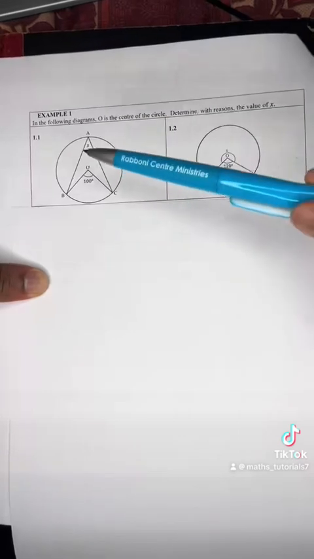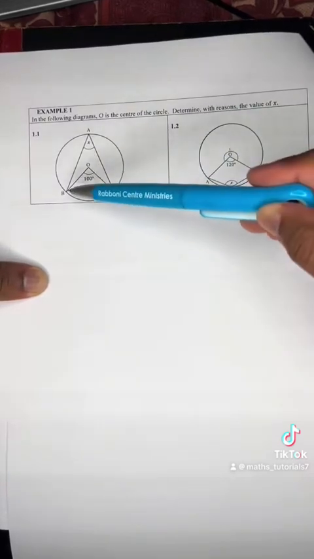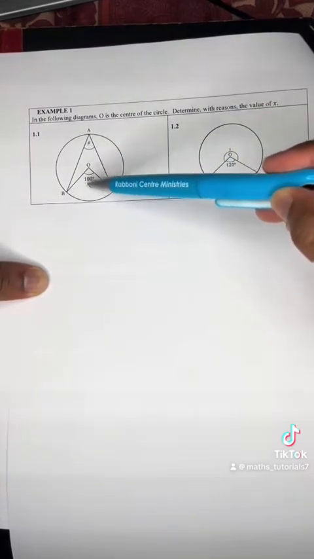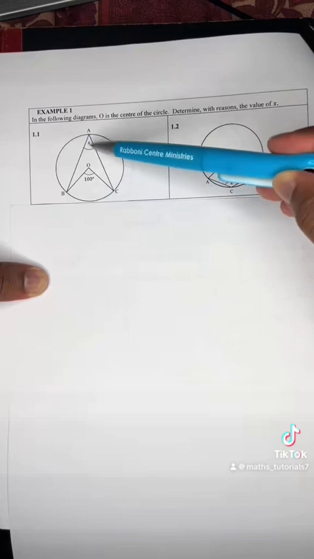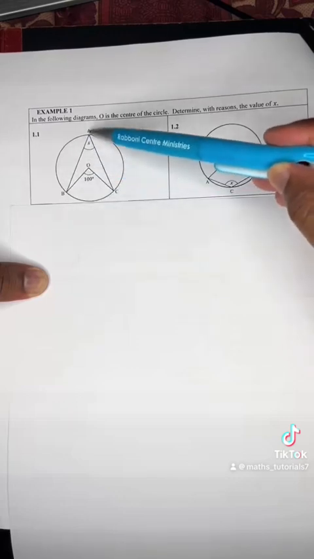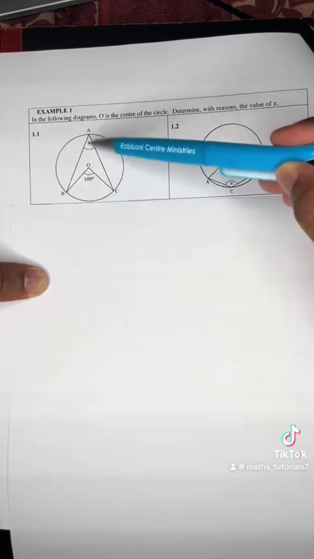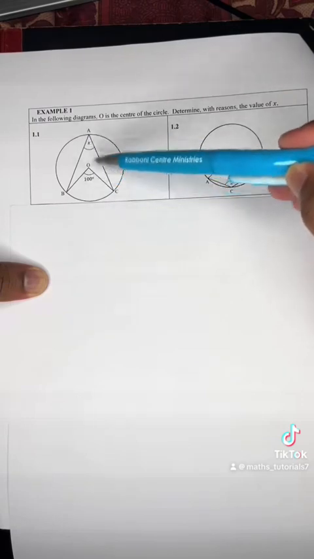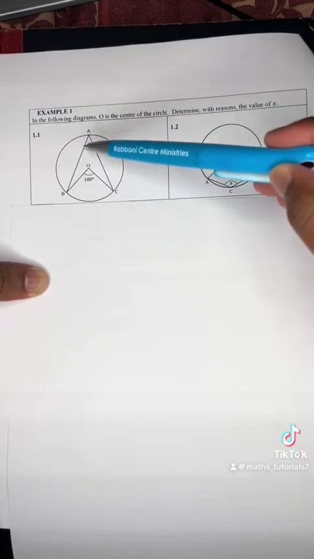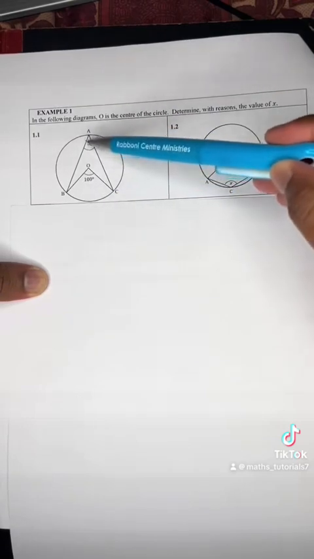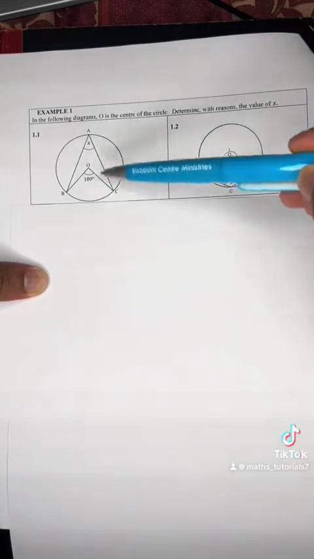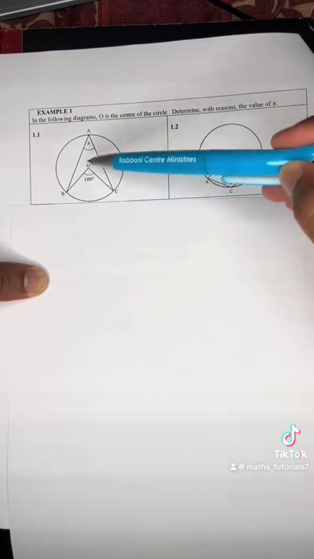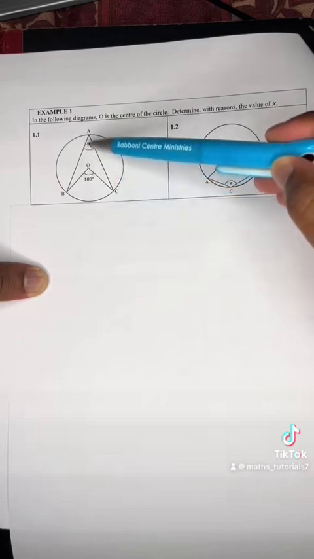If you look at this diagram, we have this angle here, which is 100 degrees, at the center. And then we have this angle here, BAC, which is at the circumference, right? In order for us to find the size of x, you have to remember the theorem that states that the angle at the center equals twice the angle at the circumference.